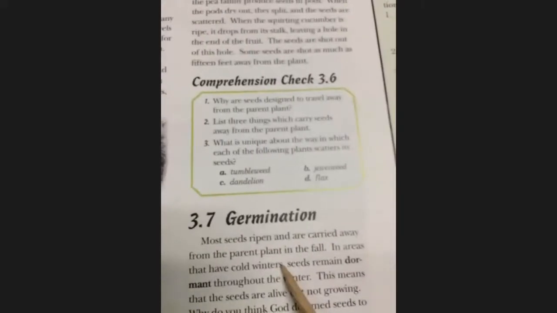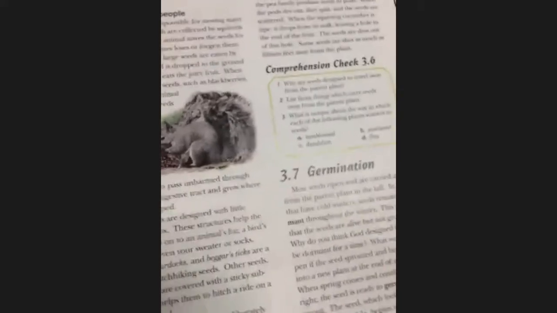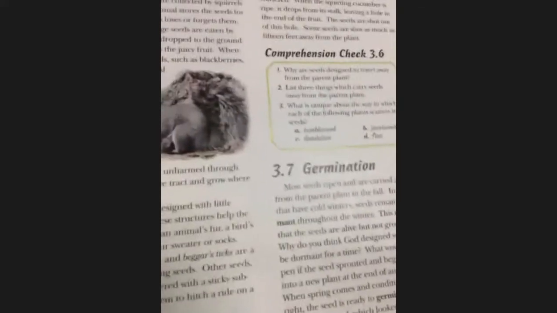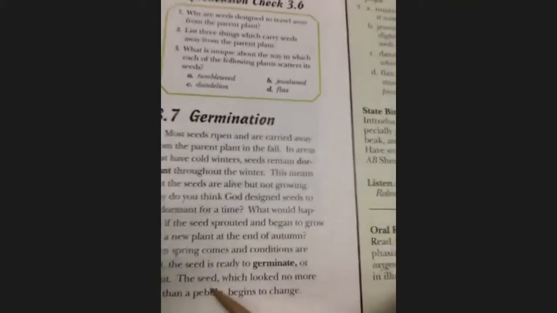Like through the winter, trees are dormant. They're not growing. But then when spring comes, it's like they come back to life. Well, they weren't really dead. They were just dormant. And you have the term dormant here. Germinate means it sprouts. The seed germinates, it sprouts. And at that point, it begins to change.